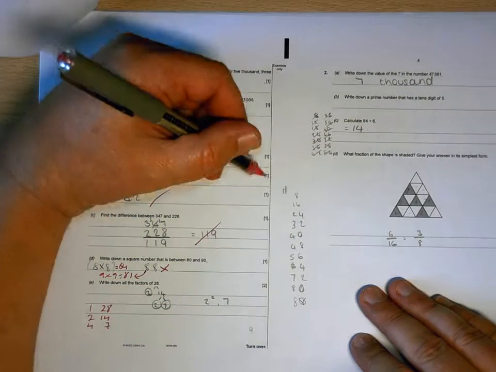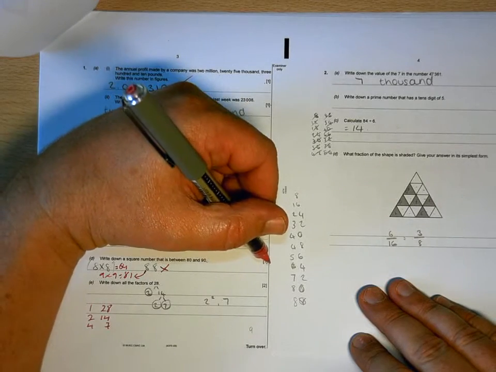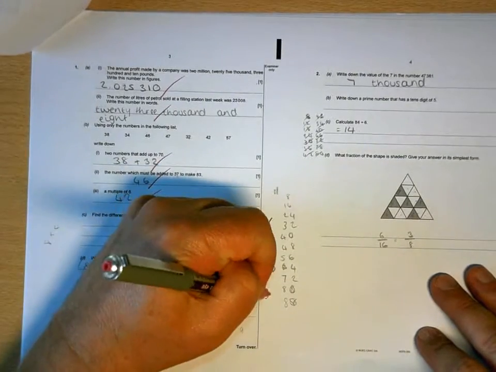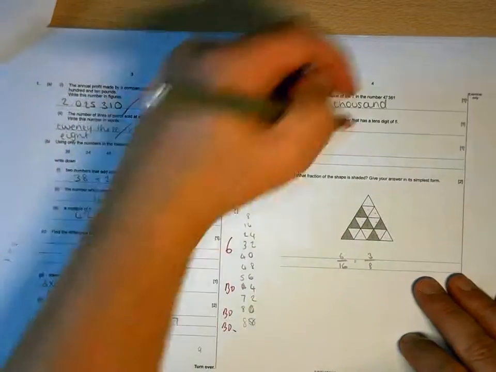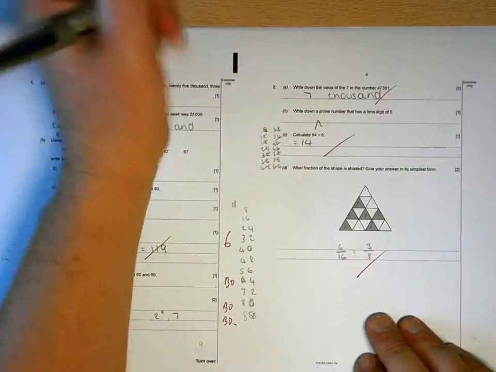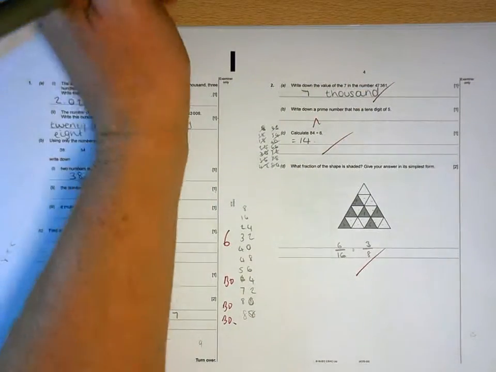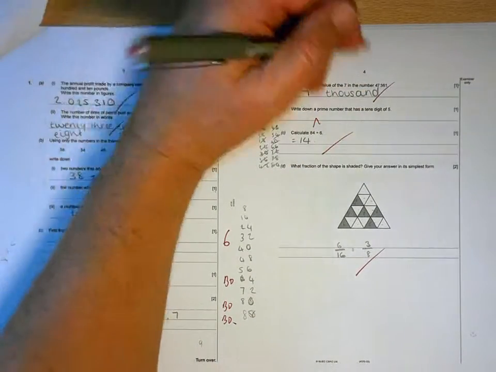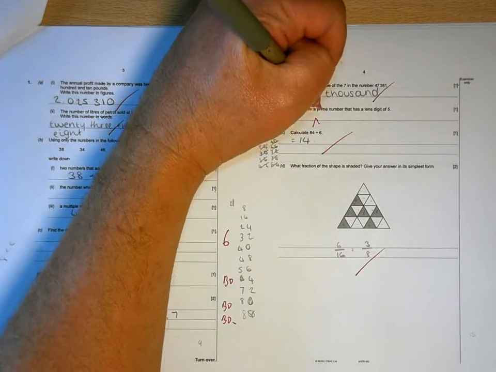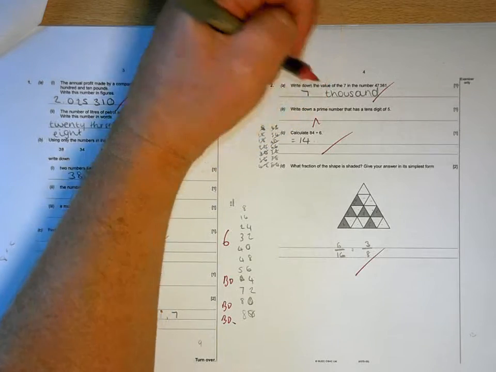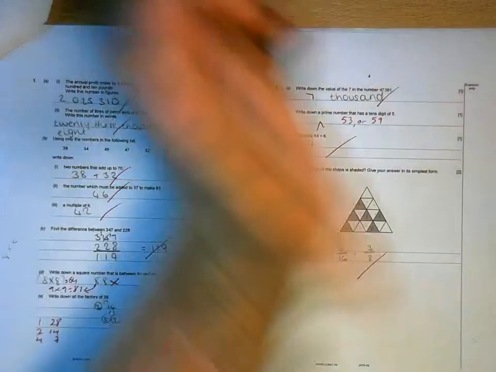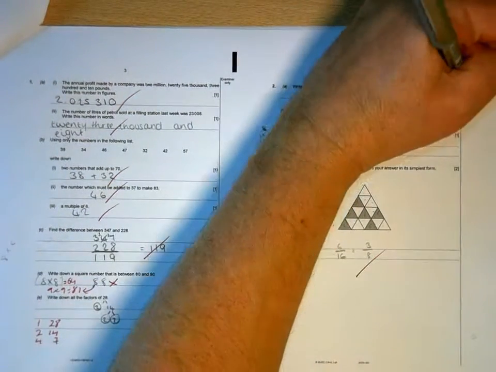So 1, 2, 3, 4, 5, 6, 6. There, you've lost those last few marks. 7,000 is correct, 14 is correct, that's correct. This, they're looking for a number in the 50s because it's got a tens digit of 5. I mean, it could be in the 150s, 250s, but let's just stick in the 50s. That's a prime number that only itself and 1 goes into it. The first one is 53, the other one is 59, so one of those is what they're looking for there.